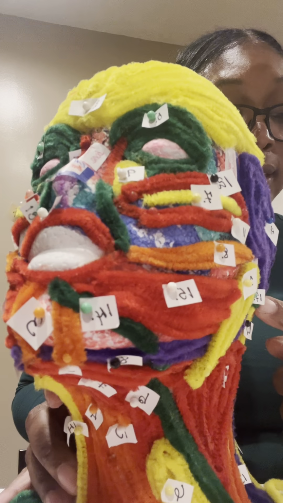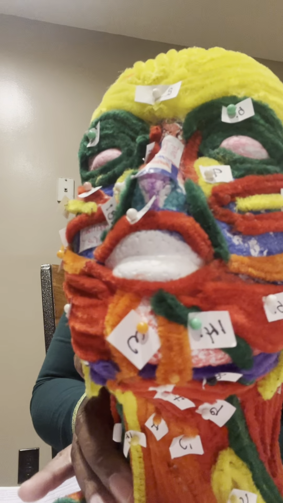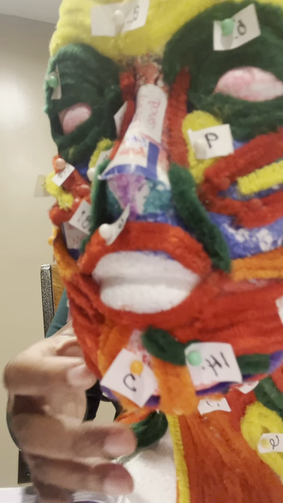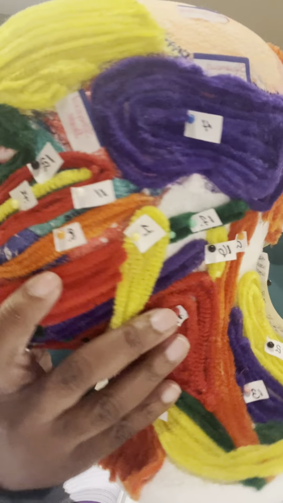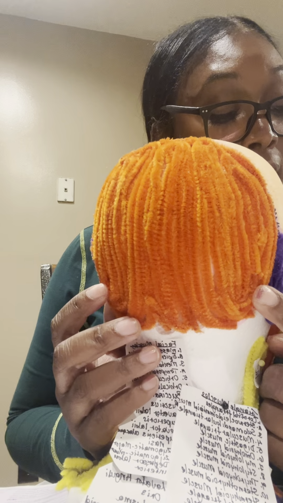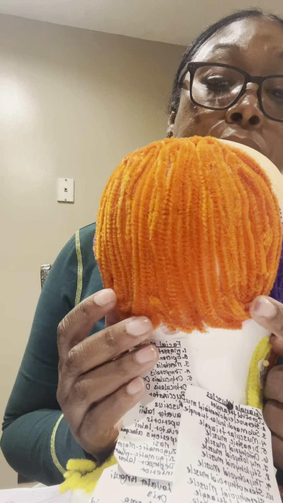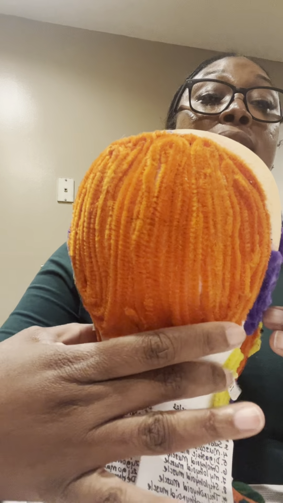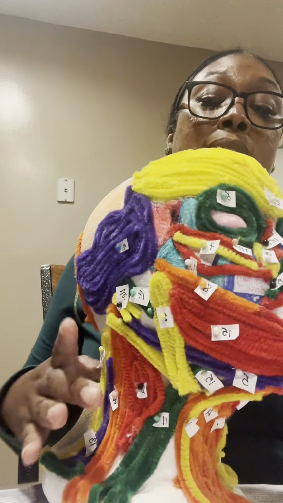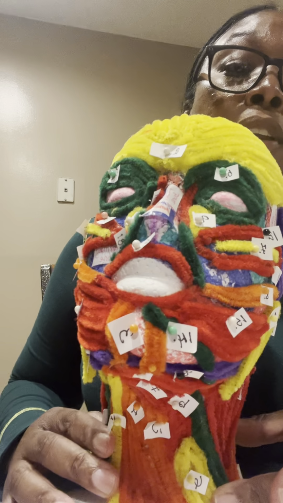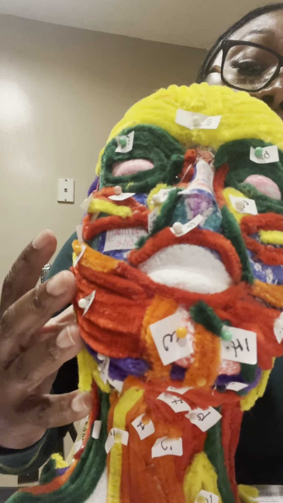Now, lastly, the occipitalis muscle. The occipitalis muscle is the belly of the epicranial muscle. And this is the end of my muscles. These are my triangle muscles down here, and these are my facial muscles.